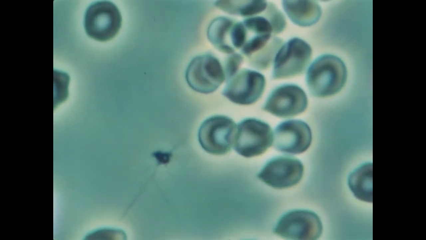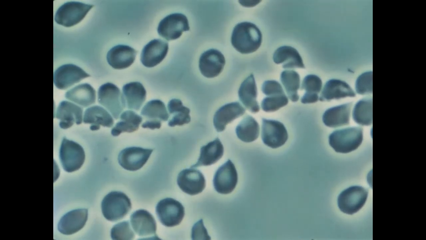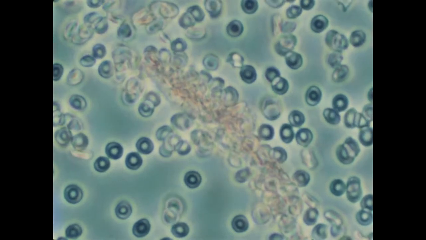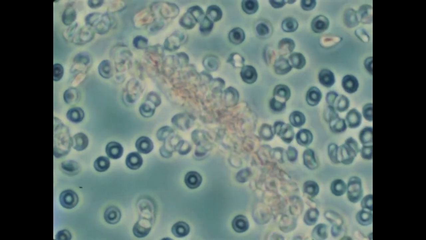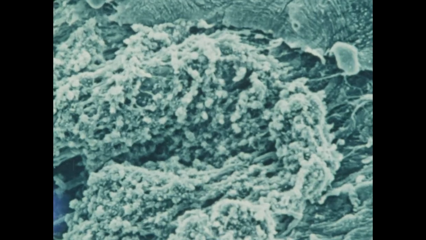The red cells begin to clump. The flow begins to slow down. The blood is coagulating. Within 10 to 15 minutes, the wound is sealed and normal capillary flow resumes. In an electron microphotograph, coagulated blood looks something like curdled milk.